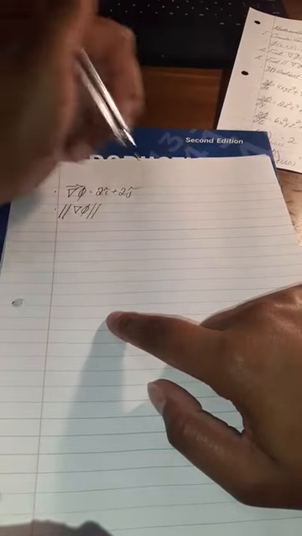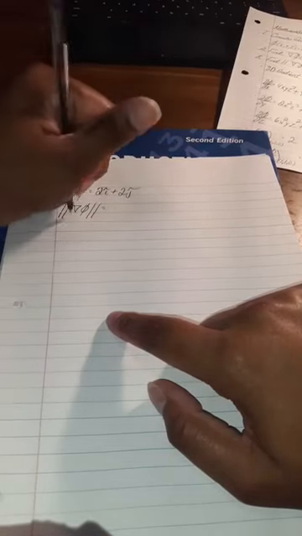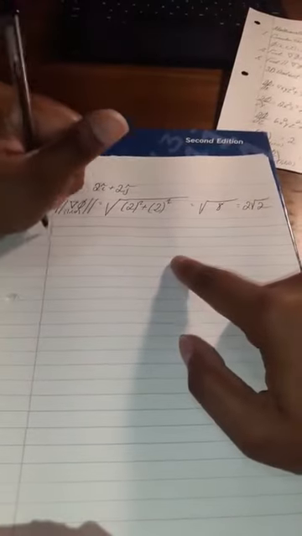Now they want the magnitude of it. So that's the square root of the sum of the components squared. So that's going to be 2 squared plus 2 squared, which is the square root of 8, which we know we can do prime factorization and reduce it down to 2 times the square root of 2, which would be our magnitude.